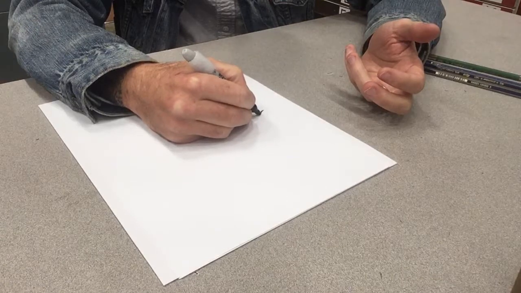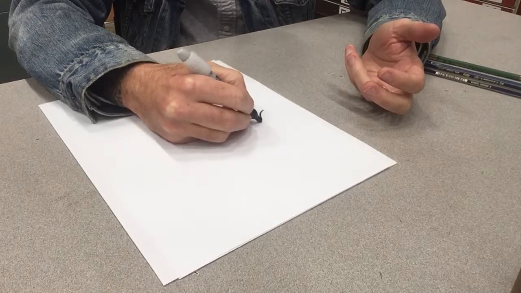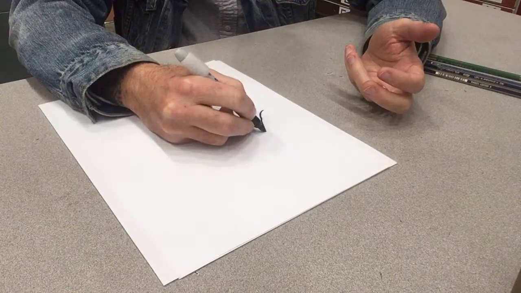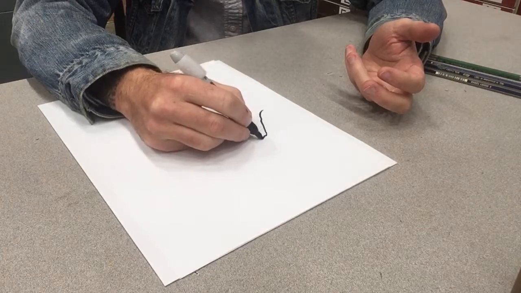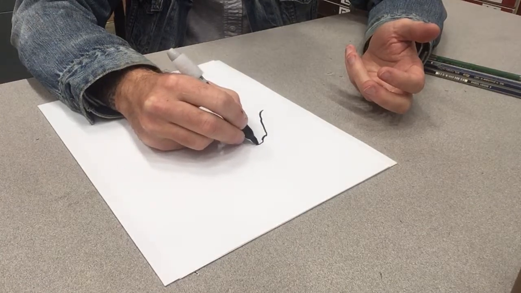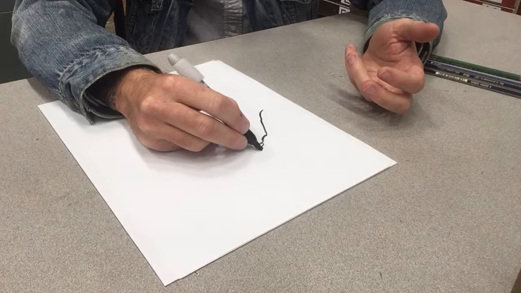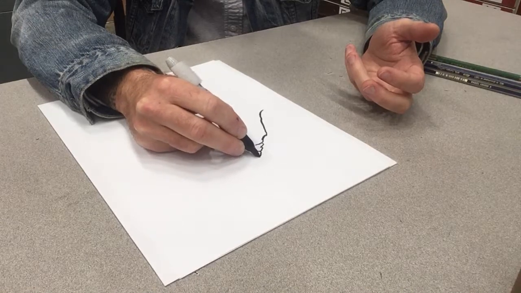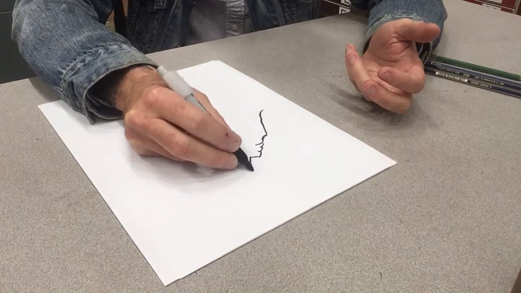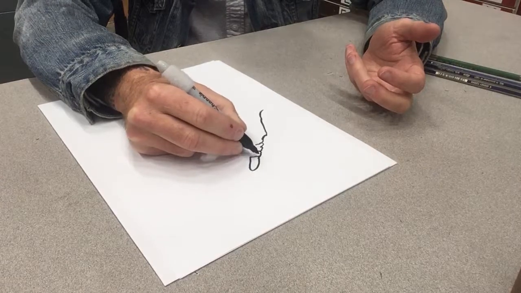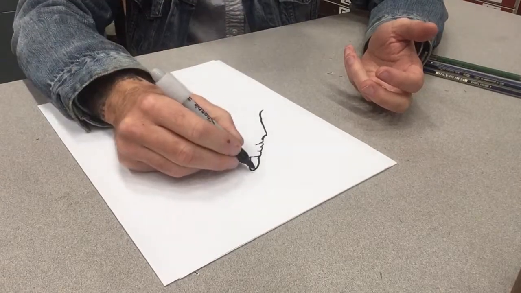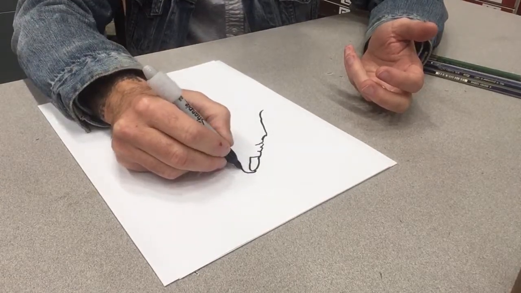When I'm drawing, I want to try and draw at a nice slow pace. I always tell my students that you want to think that your pencil should be moving about as fast as an ant would walk. You're going to notice that my ability to talk is going to decrease as I'm shifting into right brain mode.